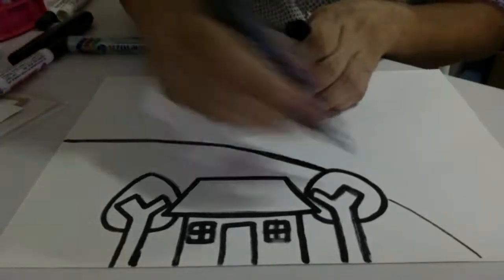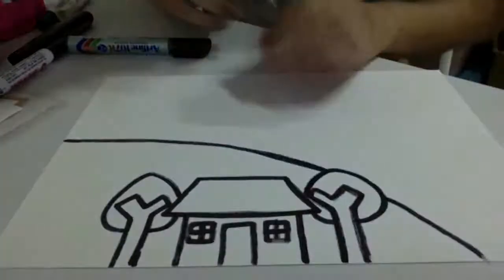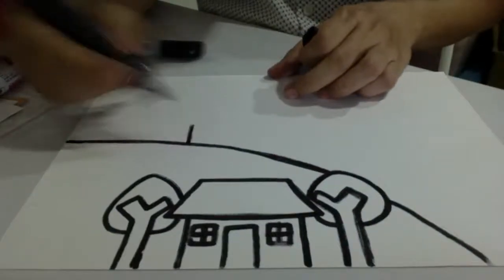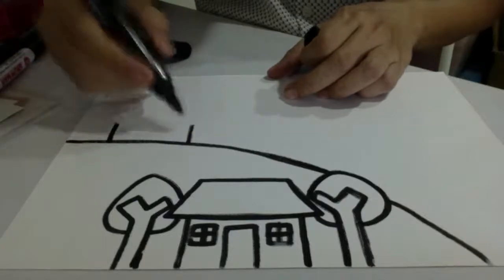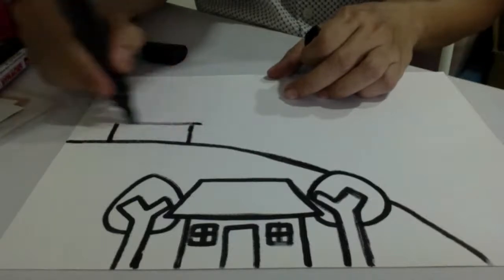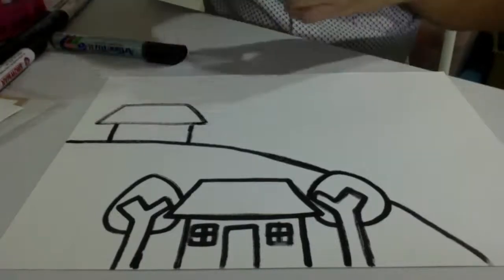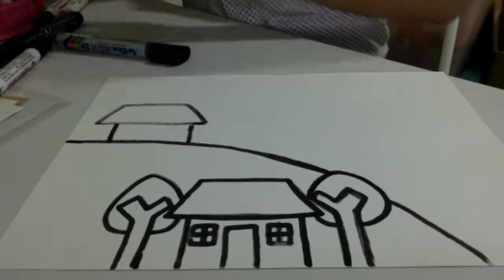I'm going to draw the hill at the back, and then I'm going to draw another house on this area. Sorry, my marker is not very good.